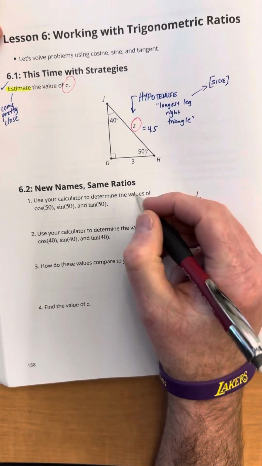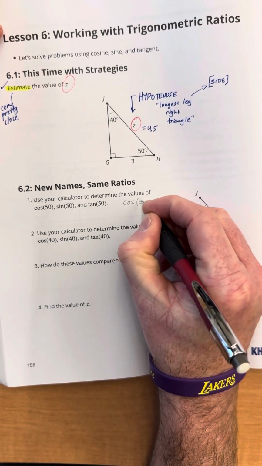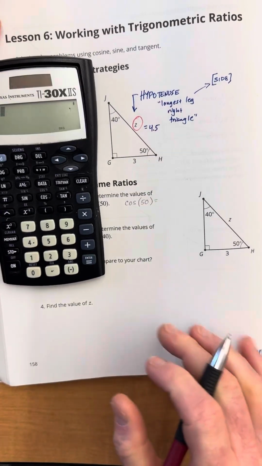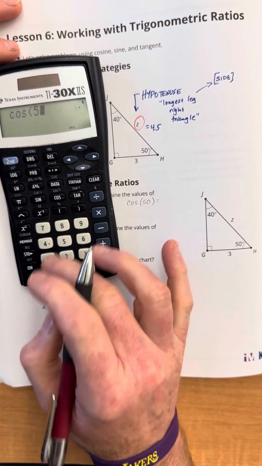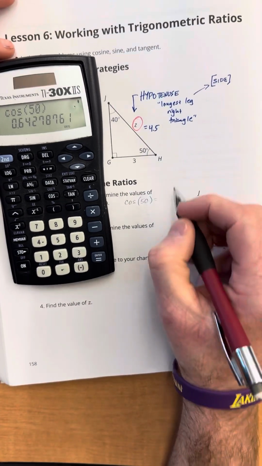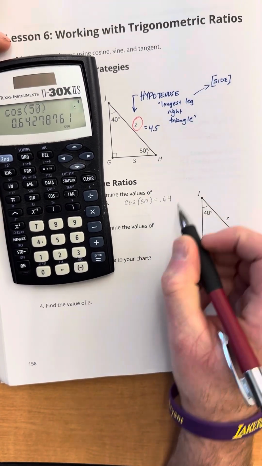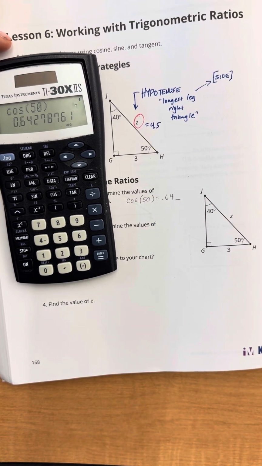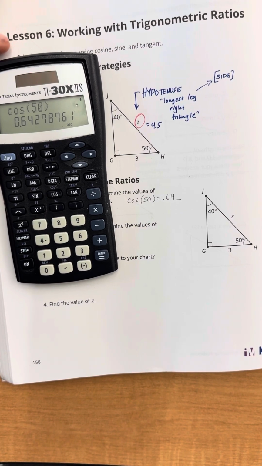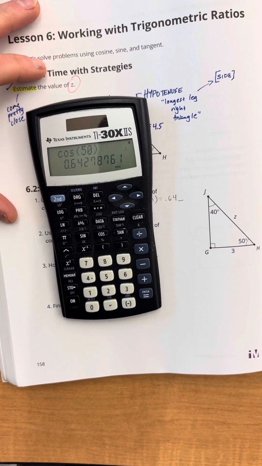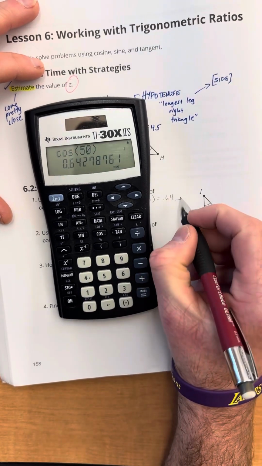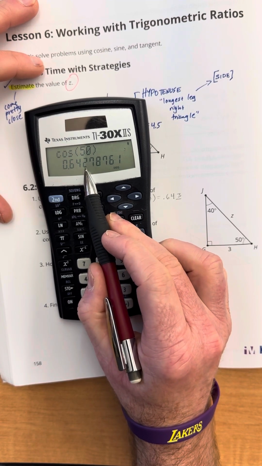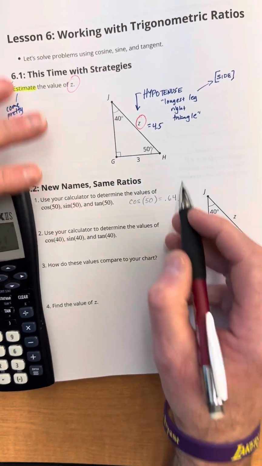Might as well. Cos 50 equals. This is about the easiest problem you'll ever see. Cos 50 equals 0.64. Now this is a critical point right here. We got to get this third decimal place. You see a 0.6427, so you got to make sure that's a 3. Because anytime it's 5 or above, you got to round this one up. All right, cool. So 0.643.